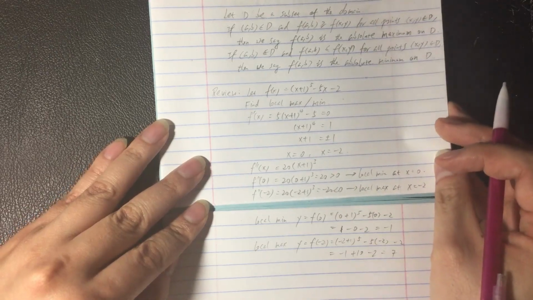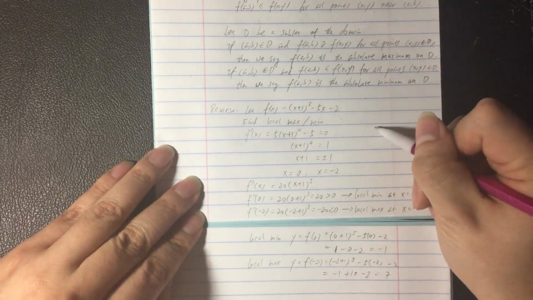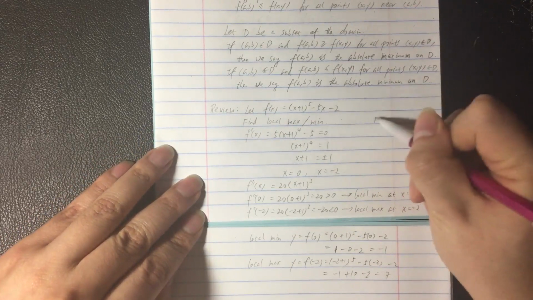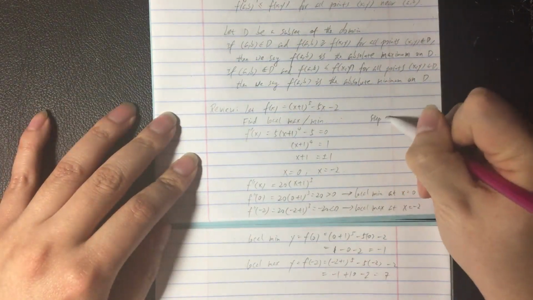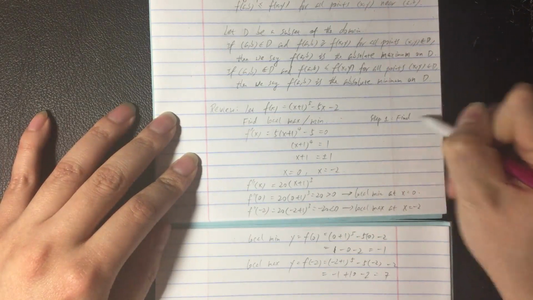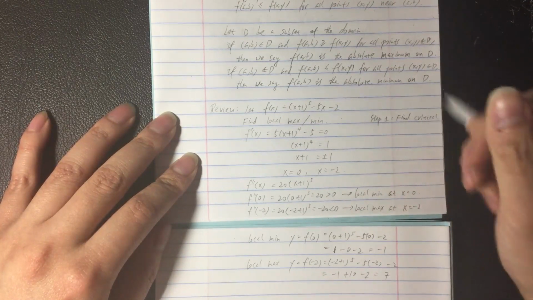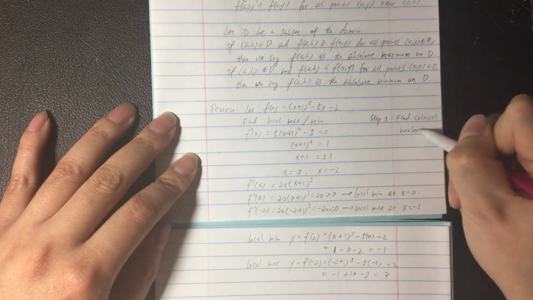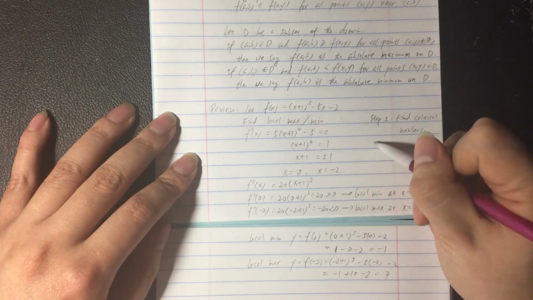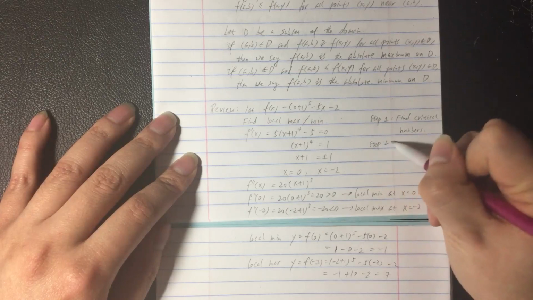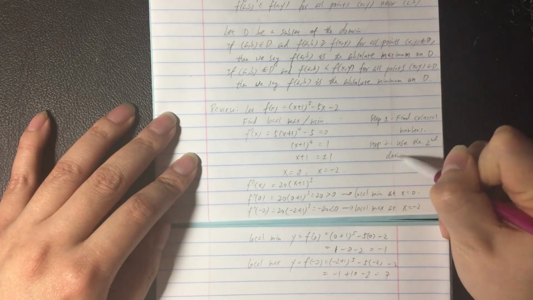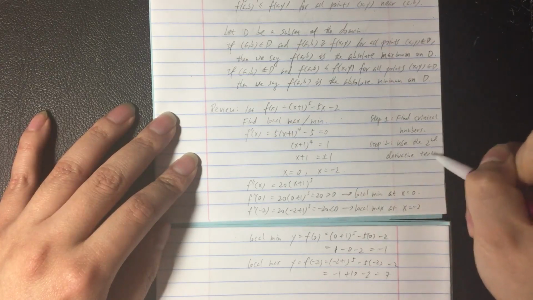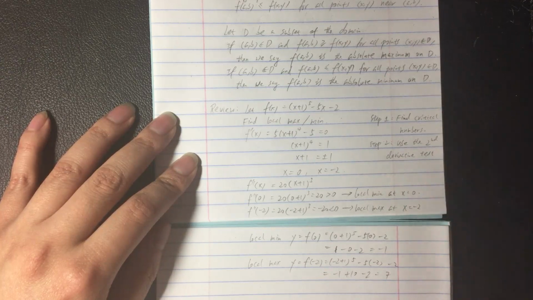So keep the general steps in mind. In order to find local maximum and local minimum, we first find critical points. Step 1, find critical numbers first. Step 2, use the second derivative test and determine which point is maximum, which point is minimum. That's the general step for local maximum, local minimum.